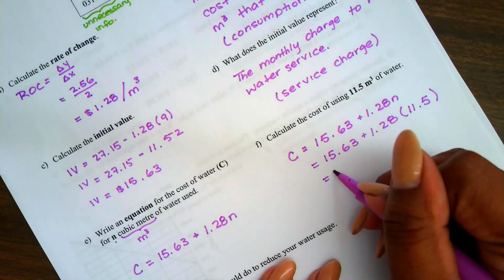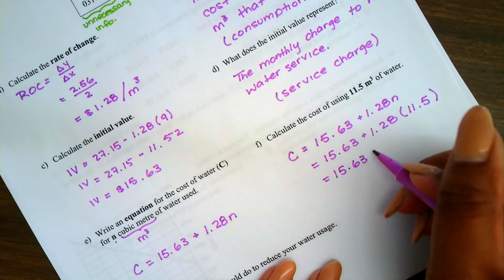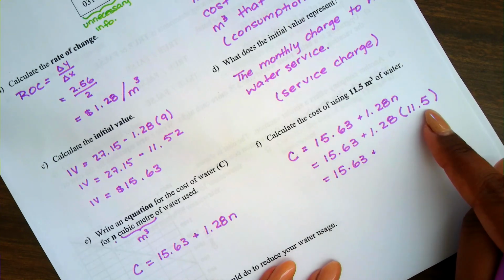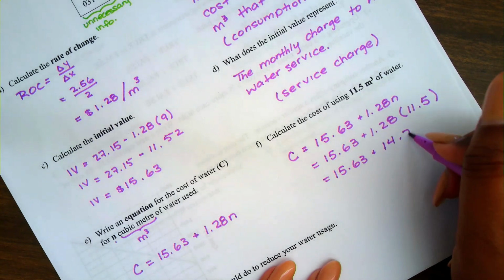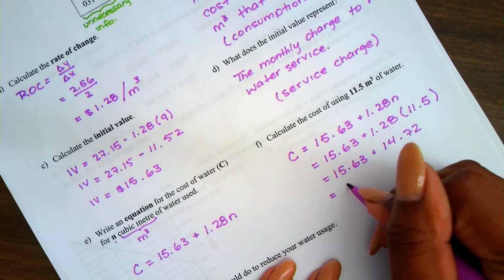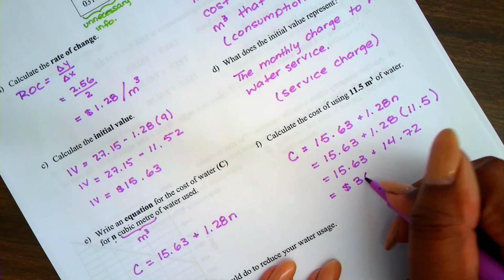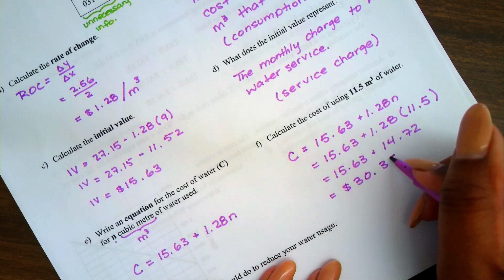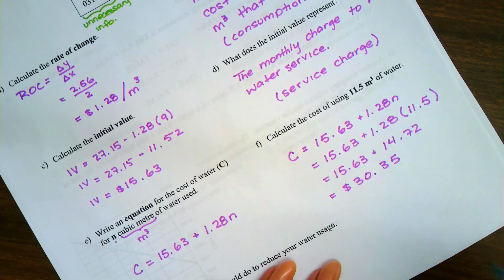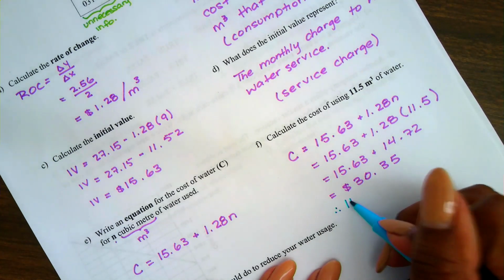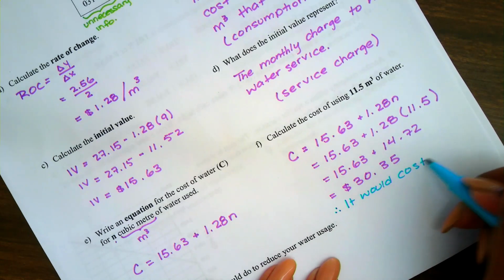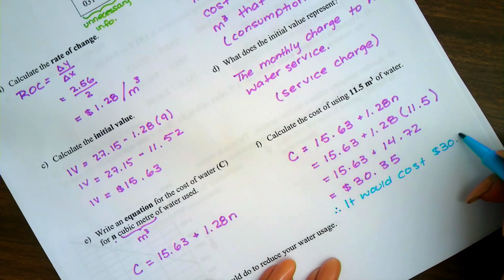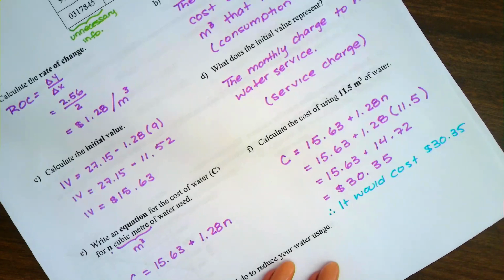So then I have, okay, 15.63 plus, this is 1.28 times 11.5, which is 14.72. You add those together for a total of 30.35. And then you can say, therefore, it would cost $30.35.